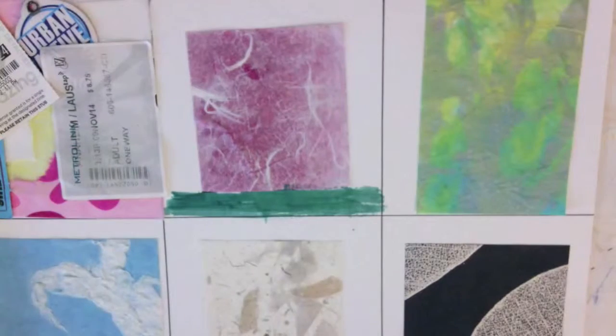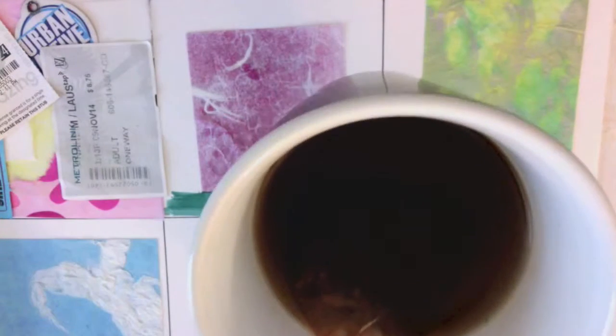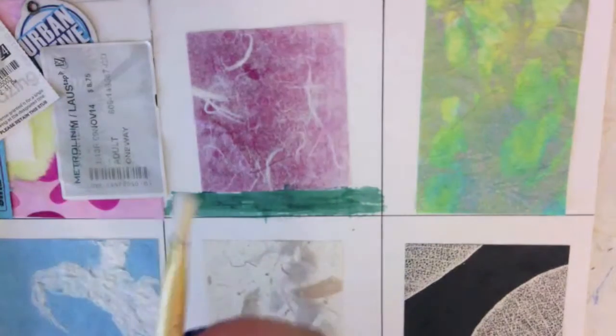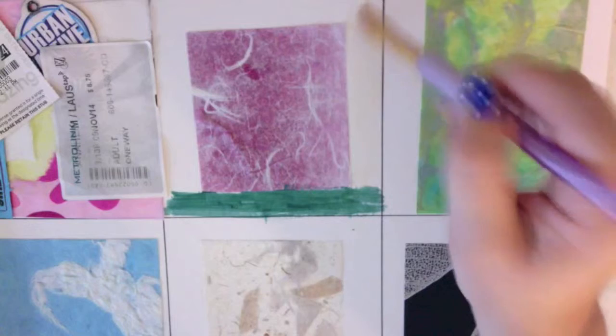Okay, another interesting type of color that you can add that you might have around your house is tea. So I brewed just a regular cup of tea according to the instructions on the package, and I'm going to actually use that as paint in my square here. So we're going to go ahead and grab some tea from the cup and just start adding it to the paper. It's going to give you a really nice faint color, but it might be something that you're looking for.